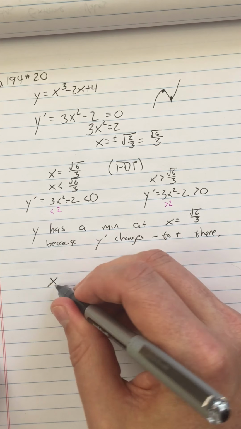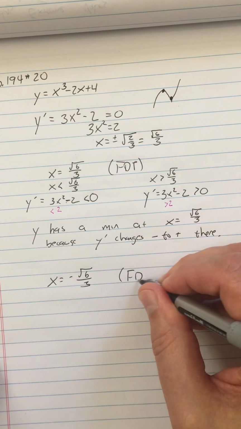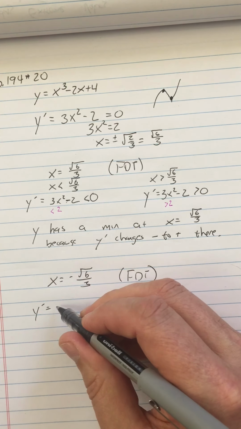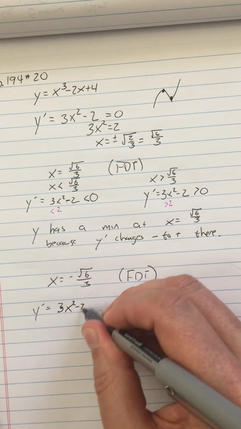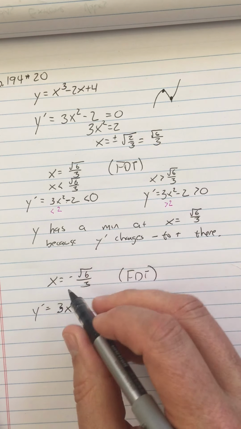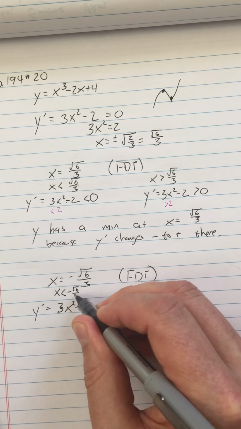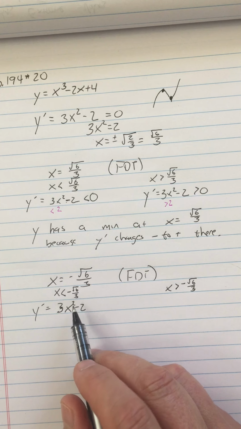Now we'll do x equals negative square root 6 over 3, and we'll do our first derivative test. All right, so then y prime equals 3. I keep forgetting the top of this, the way I organize this. So when x is less than negative square root 6 over 3, and when x is more than negative square root 6 over 3. Okay, so here's where this is going to get a little bit tricky.